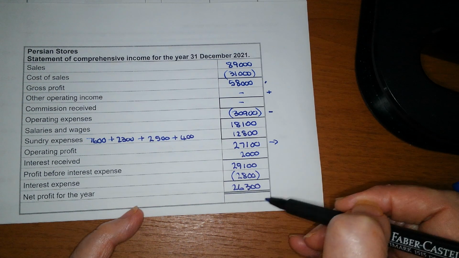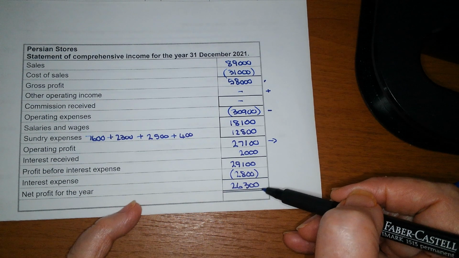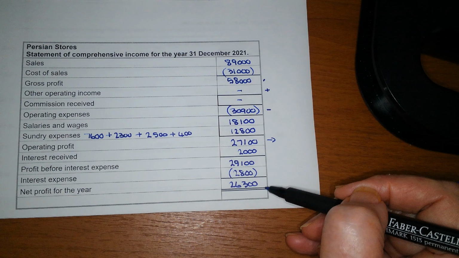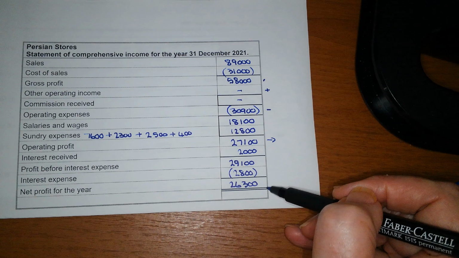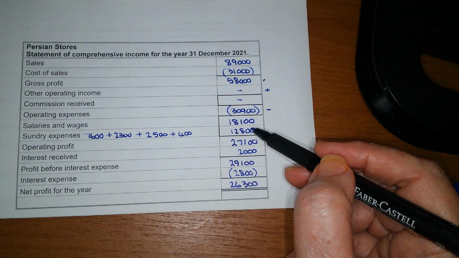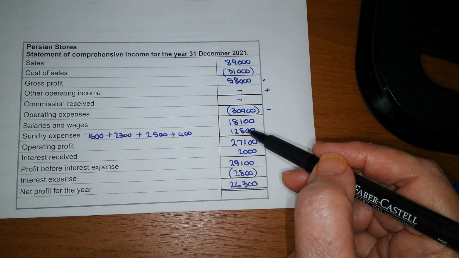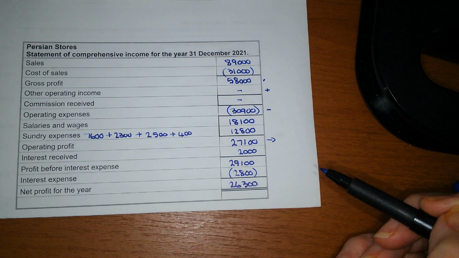Okay, now what's very important here, when we finish with this income statement, we must determine whether this profit is worthwhile. Will the owner be satisfied with it, or what can he do to improve the situation? So he will have to decide. If he's not satisfied, how can I improve my income, and how can I decrease all my expenses so that I can have a bigger profit.